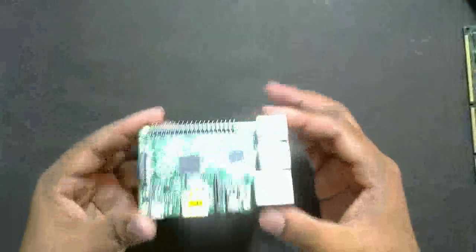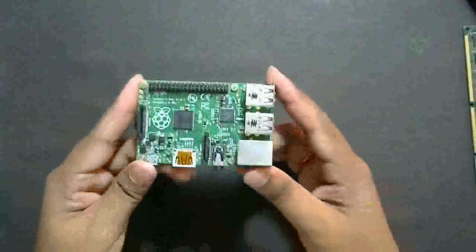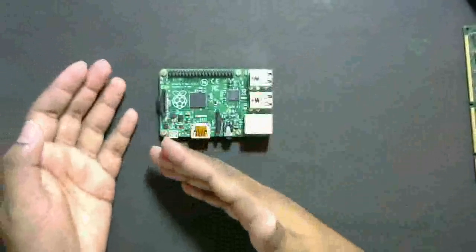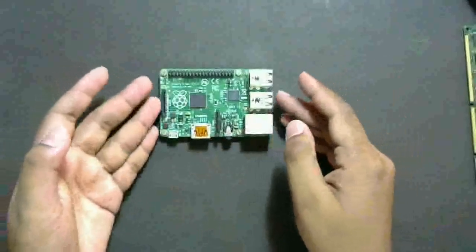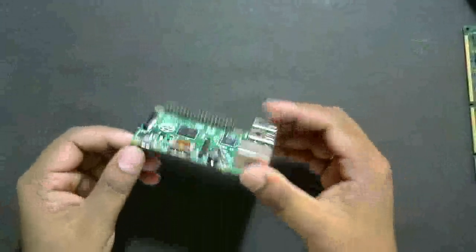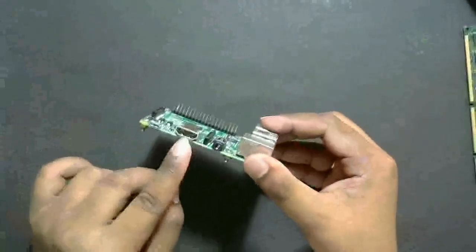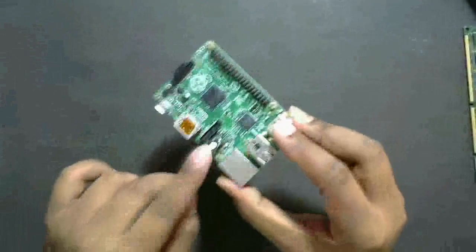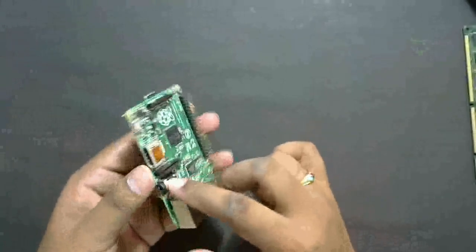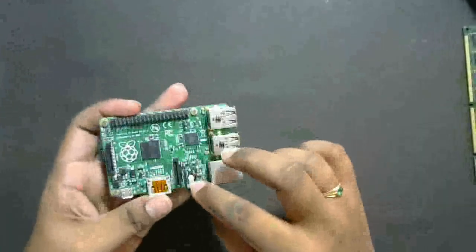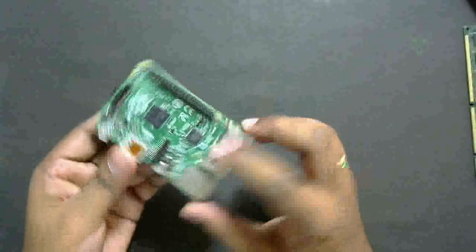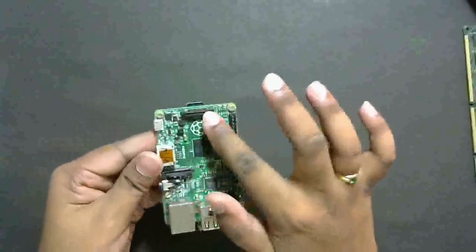So see, this is one good example which falls in between embedded system and general purpose computer. That is why they call this a single board computer, and you can connect it to a TV through HDMI or composite RCA. This has a 4-pin jack which has RCA for video, audio left and right. Okay, and they have a camera connection here and a display connection here.